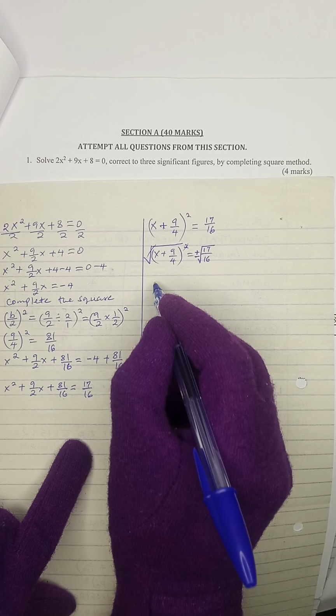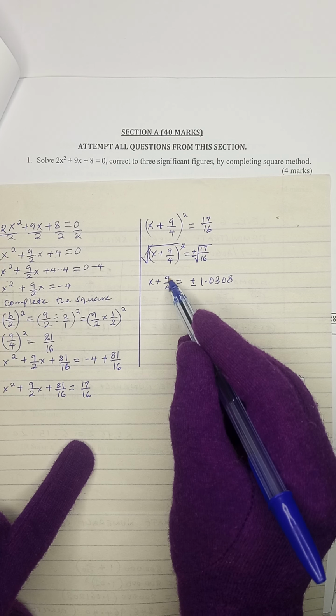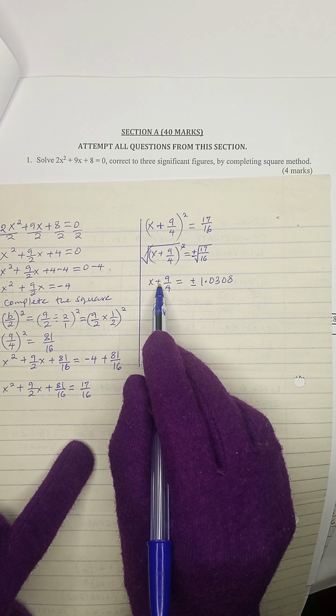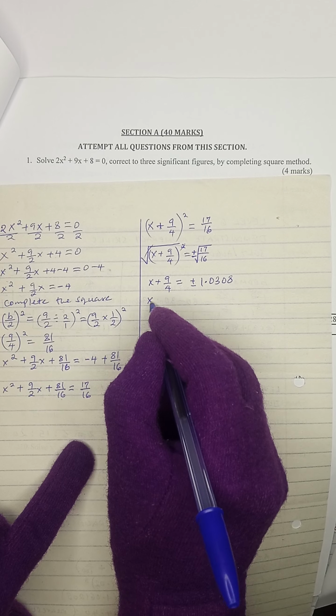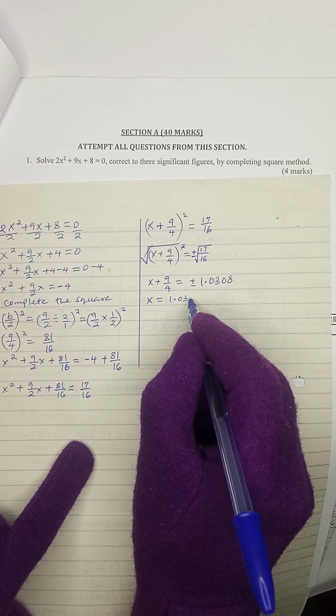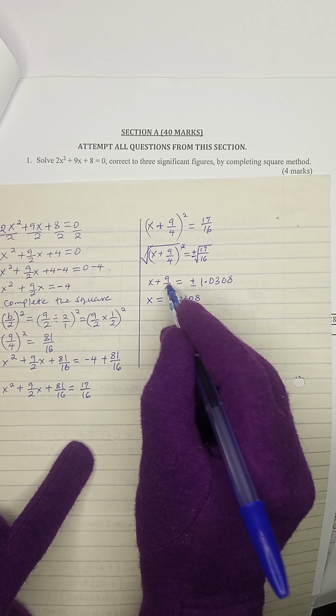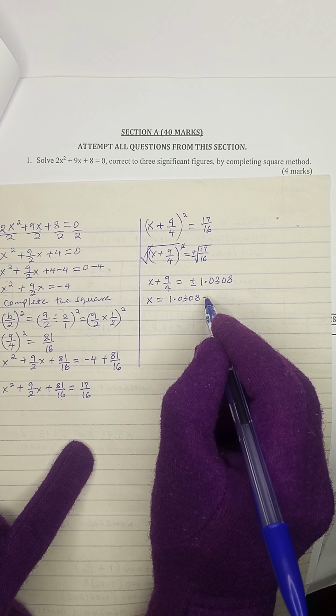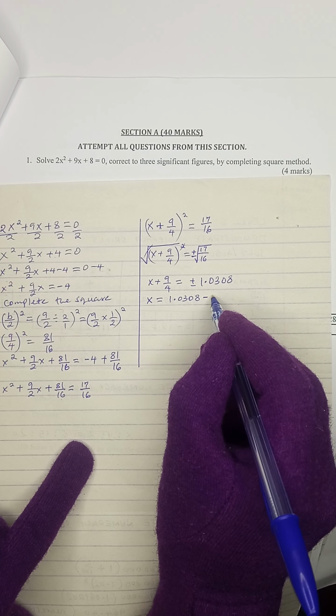So we have two answers, one positive and another negative. 9 over 4, you can compute to get the decimal, you'll get 2.25. When it crosses the equal sign, it will be negative. So the first answer, x is equal to positive 1.0308, then when 9 over 4 crosses the equal sign, remember it is 2.25.